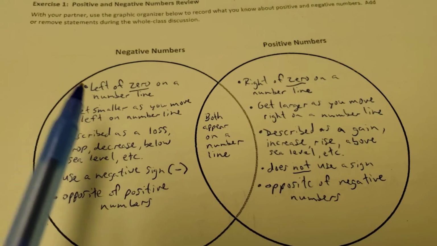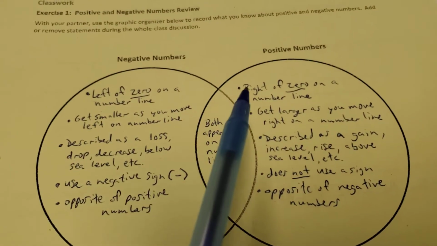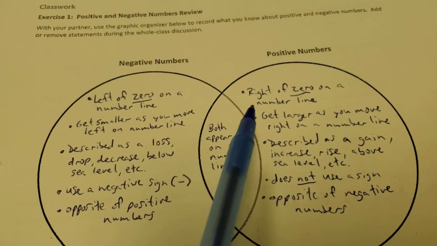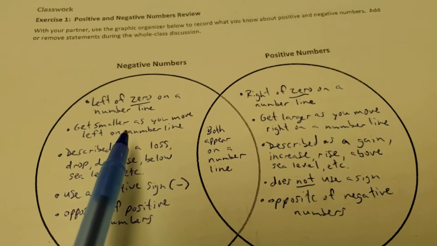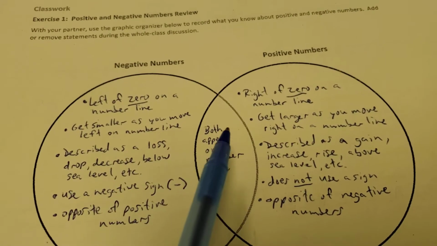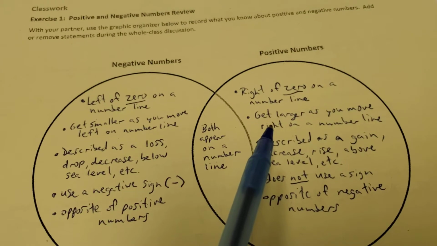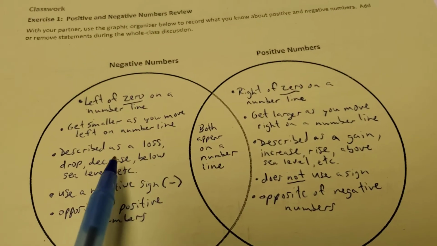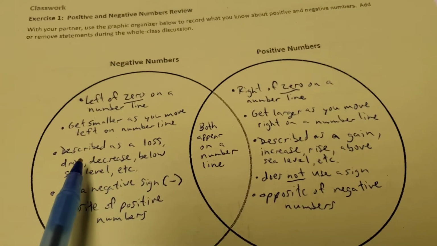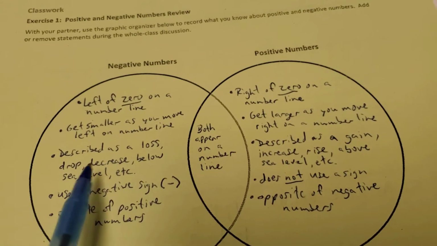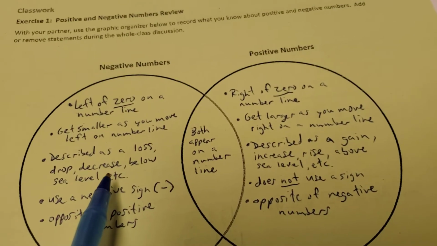Negative numbers are left of 0 on a number line. Positive numbers are right of 0 on a number line. Negative numbers get smaller as you move left on the number line. Positive numbers get larger as you move right on the number line. Negative numbers can be described as a loss, a drop, a decrease, below sea level, etc.